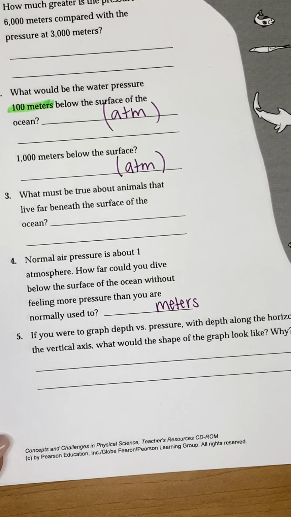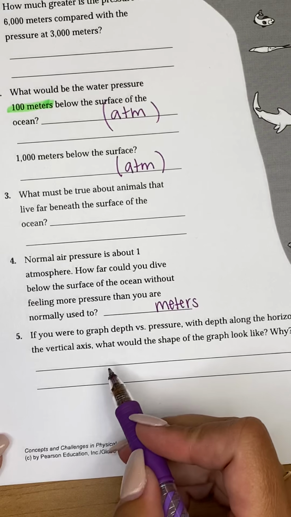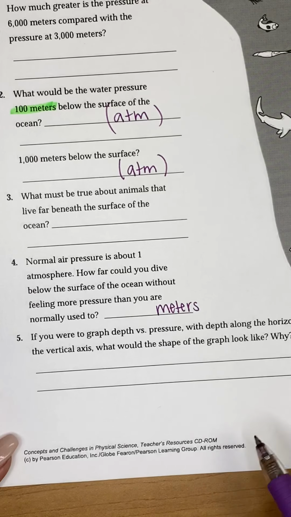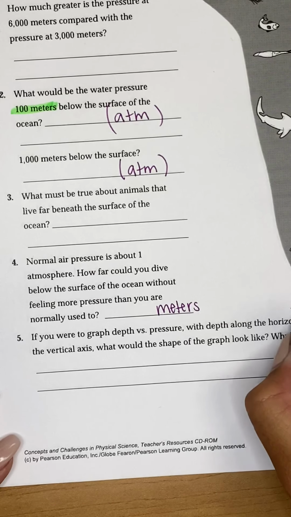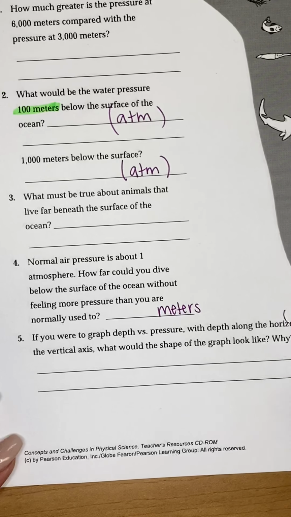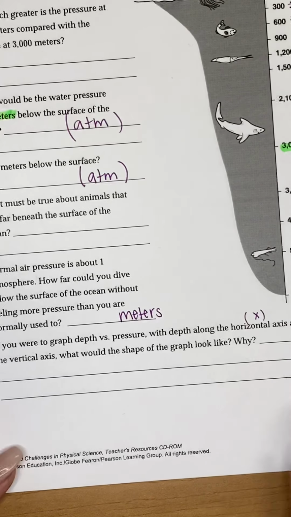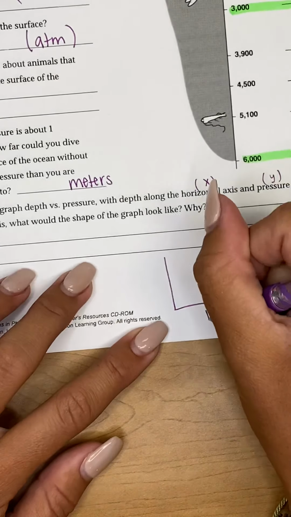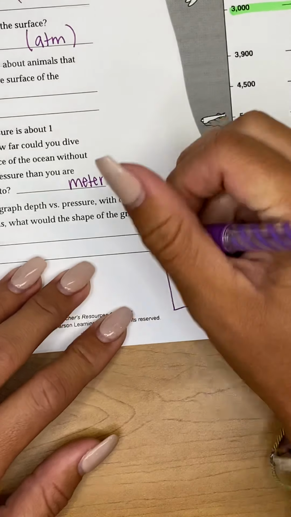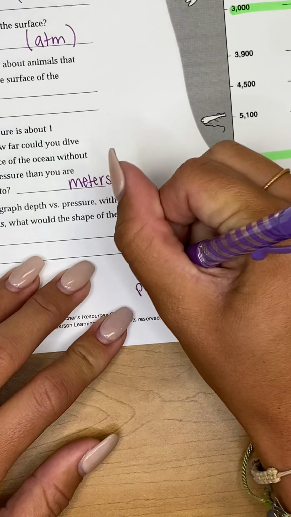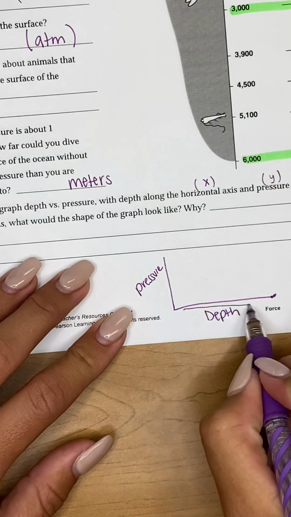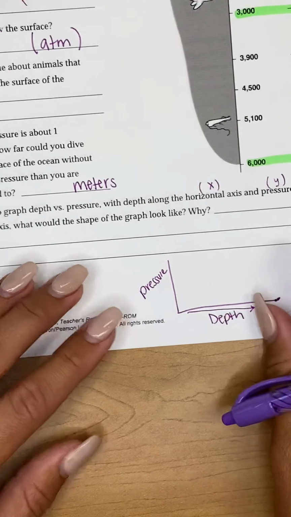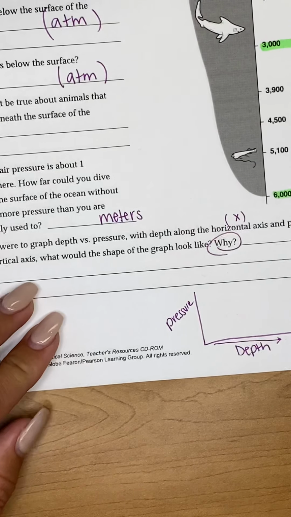And then you are going to describe, if you were to graph depth versus pressure, so if you were to take this worksheet and put it on a graph, with depth going along the horizontal axis, so along the x-axis, and pressure going along the y-axis, what would the shape of the graph look like and why? Okay, so think about that. Here's my graph, here is depth across the x, here is pressure along the side. So what is happening as you increase in depth? What's happening to your pressure? All right, so draw out your line, think about what sketch that would look like, and then explain to me why it would be that way.